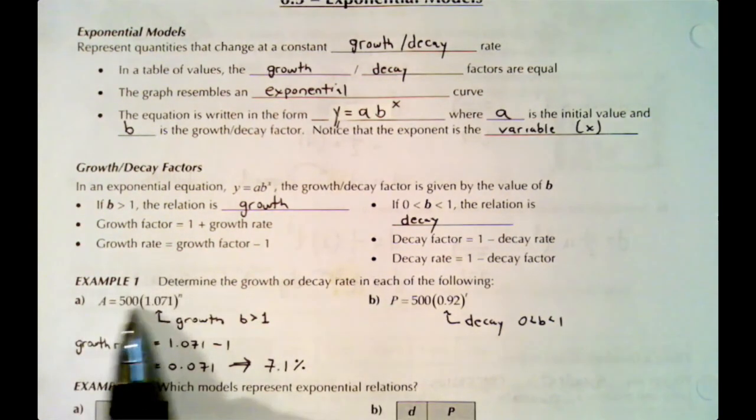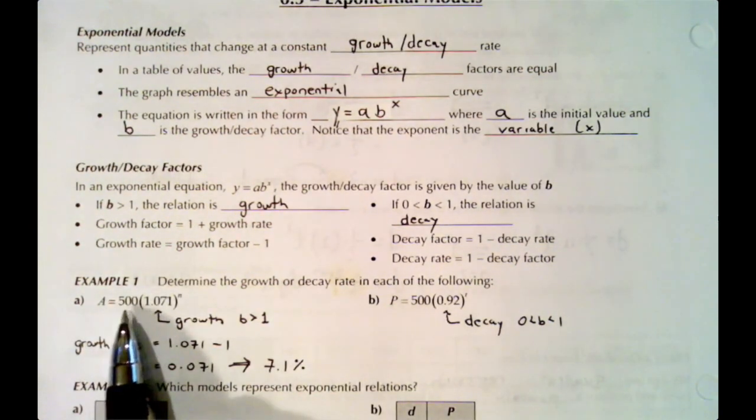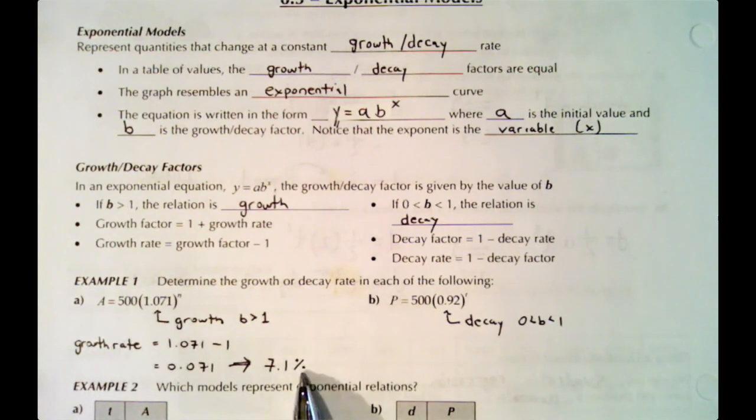The a, being the initial value, 500, means that 500 is growing by 7.1% constantly.